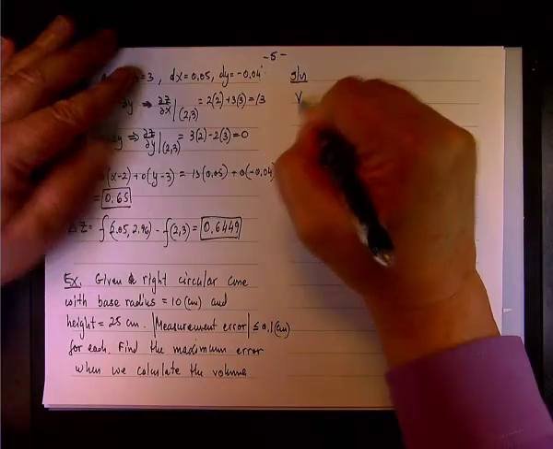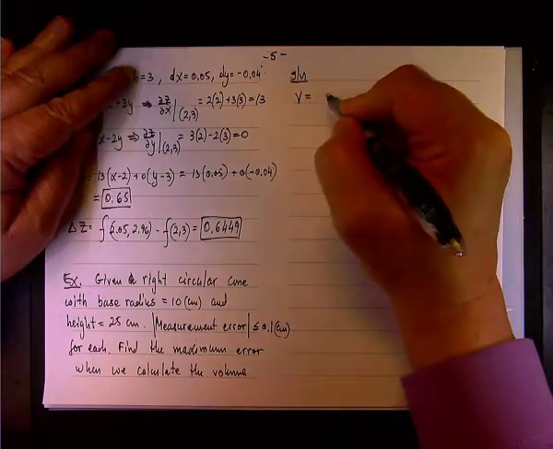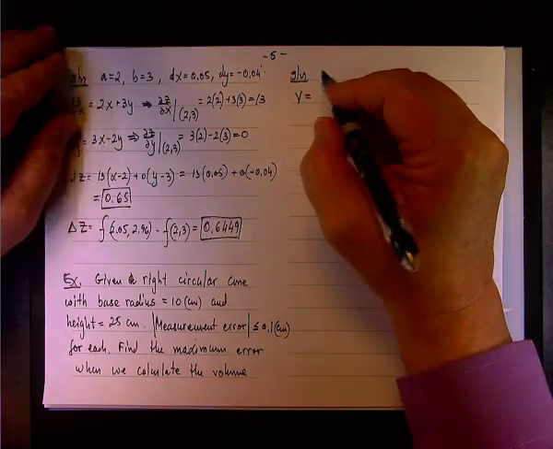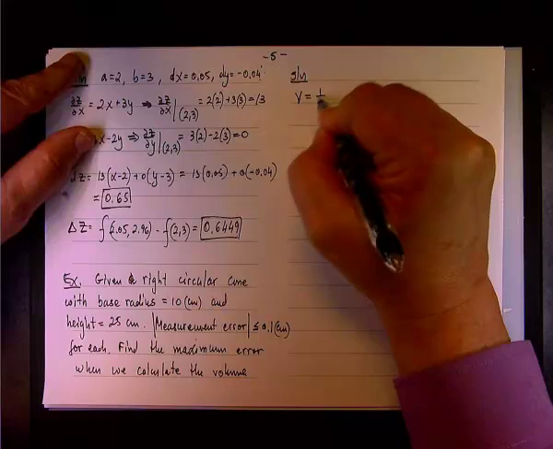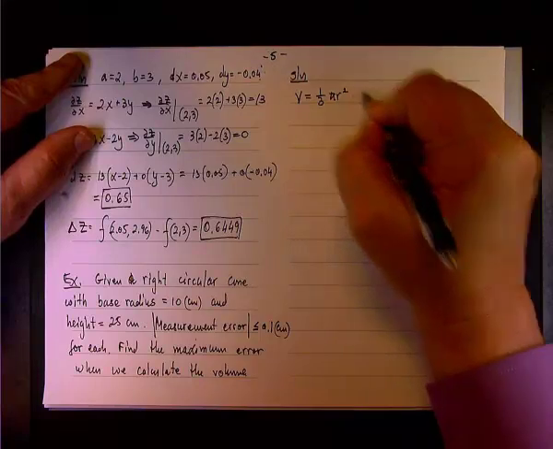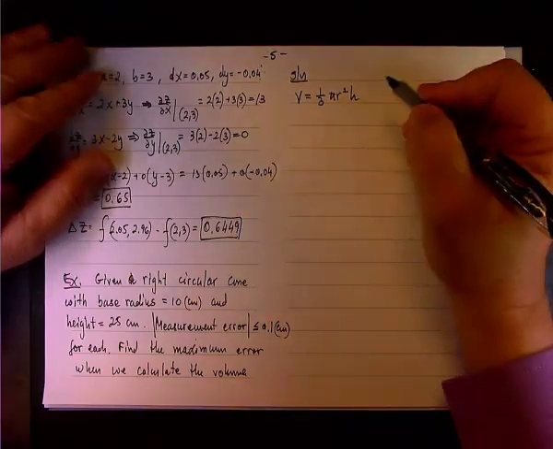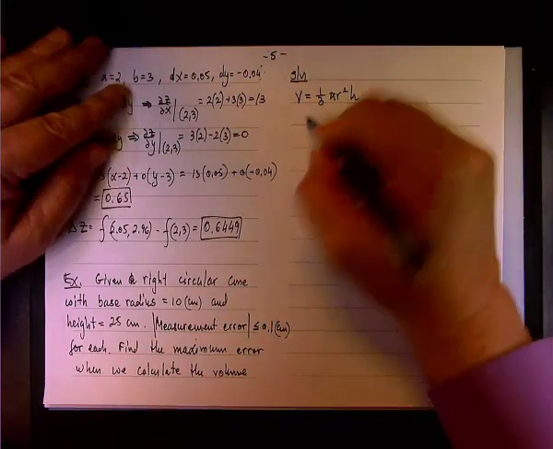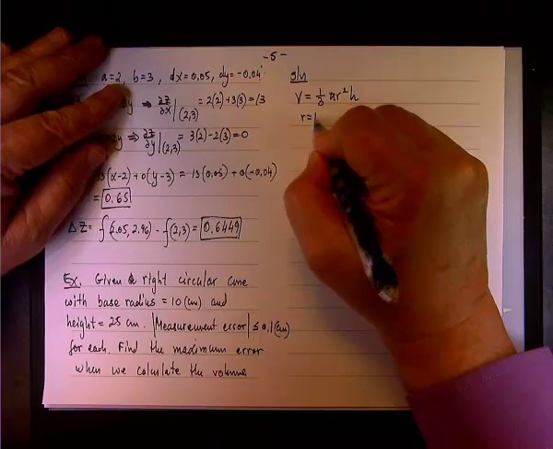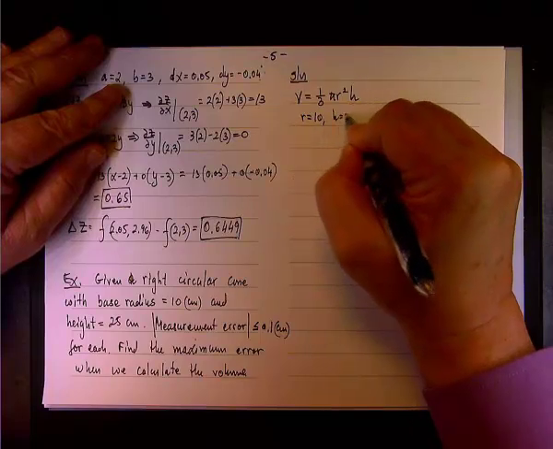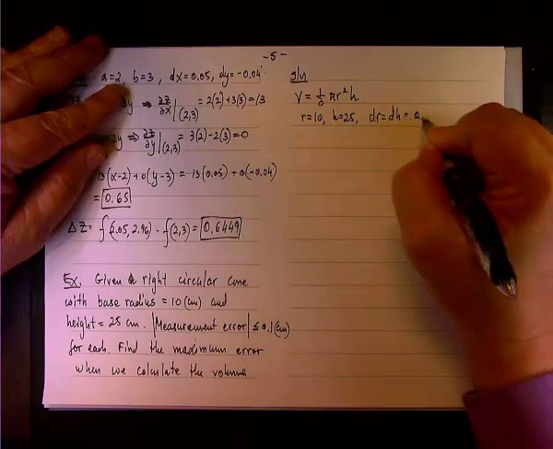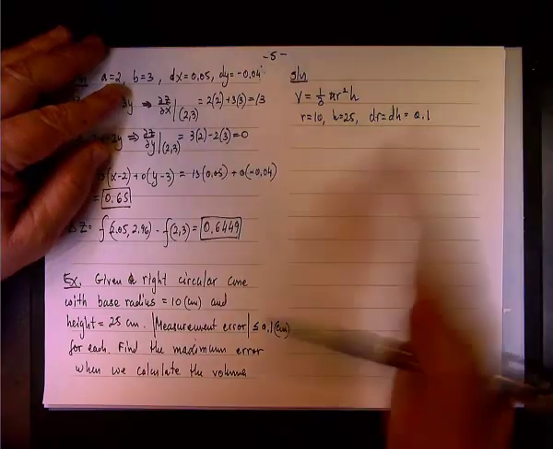So for an engineer, this is a very practical issue because no measurement is completely accurate. And you need to know what the tolerances are. So we know that the volume of a cone is, anybody remember? I'm sorry? 1/3 base times height. Okay?